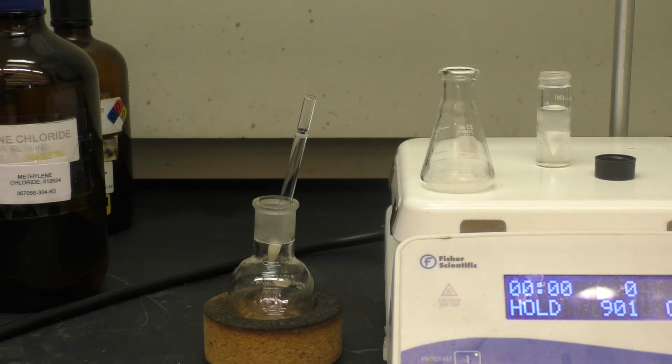The residual drying agent is rinsed with a milliliter or 2 of methylene chloride just to remove any residual product that may be clinging to it.